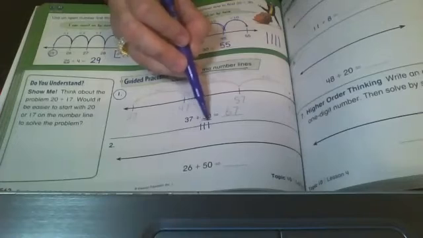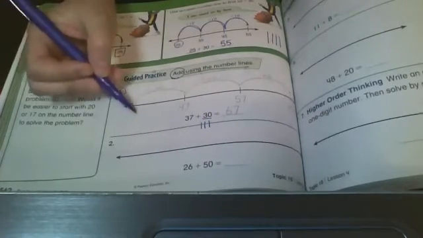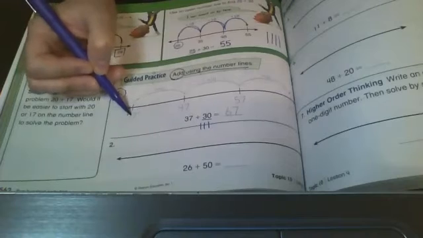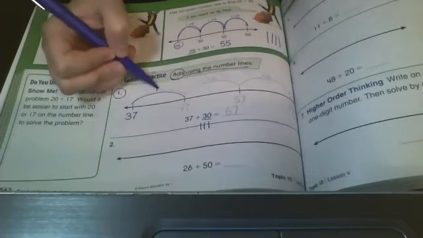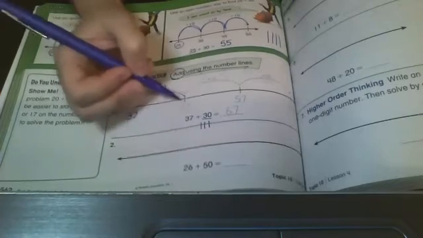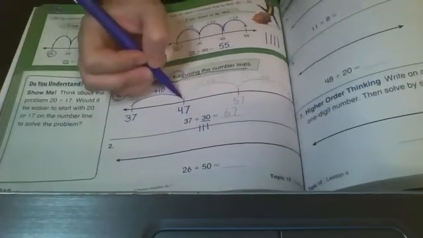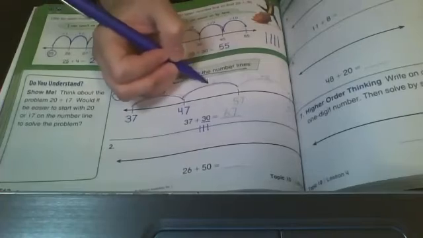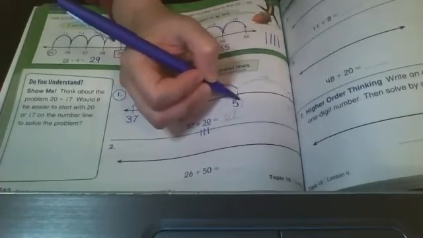It's 3 tens, right? So I'm going to have to jump 3 tens all together. So here I'm starting at 37, my first add-in. And I'm going to start by jumping 1 ten, plus 10. And I land at 47. Okay, now I'm going to jump another plus 10. And this time I'm landing at 57.